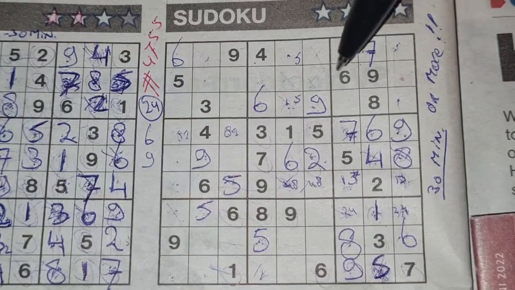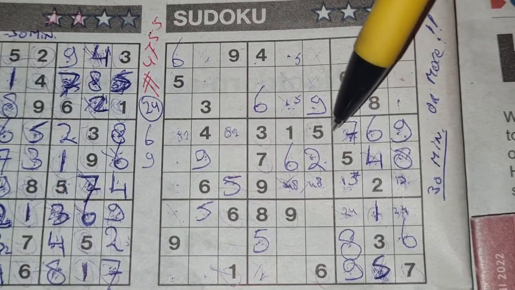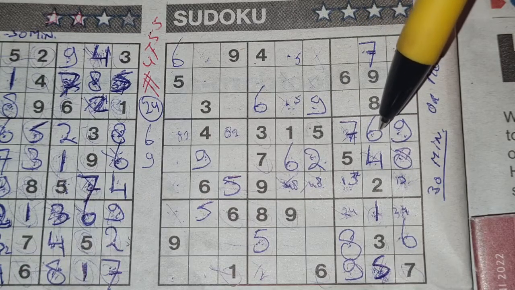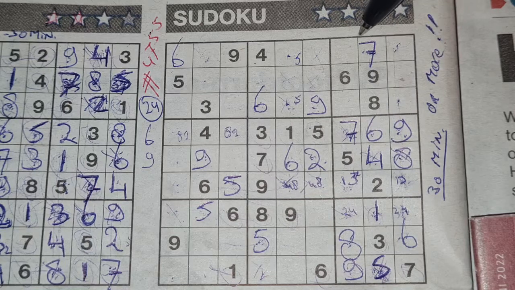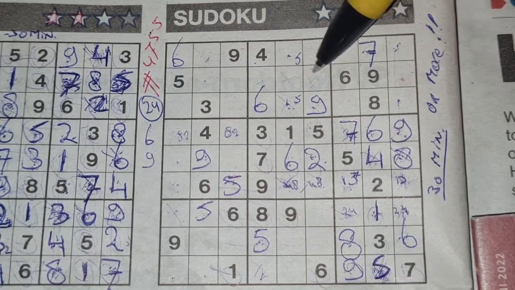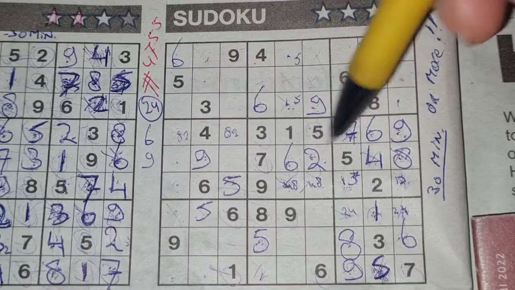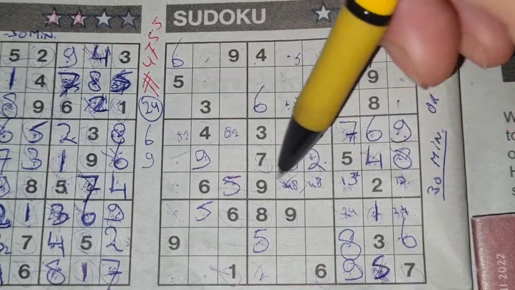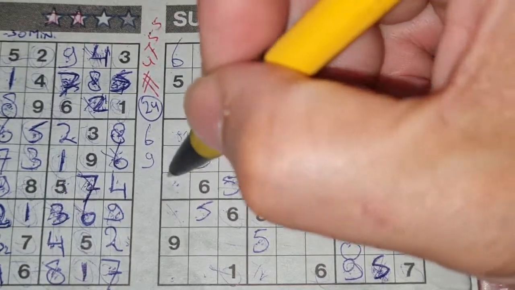How about? Let me think. Alright. Okay, 7 in this row, 7 in the middle row, so the row below, the only place left for the 7 should be there.